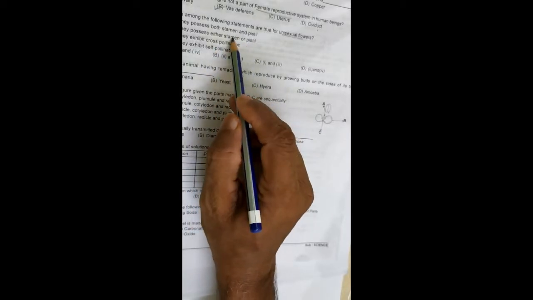Okay. Which among the following statements are true for unisexual flowers? They possess stamens and pistil. This is a bisexual flower. They possess either stamen or pistil. This is correct. They exhibit cross pollination. Correct. So if they are having unisexual flowers, it will have either pistil or stamen. So it has to exhibit cross pollination. So what is the answer? They exhibit self pollination, cannot be, because pistil and stamens are present on different plants. So what is the answer? Which one?